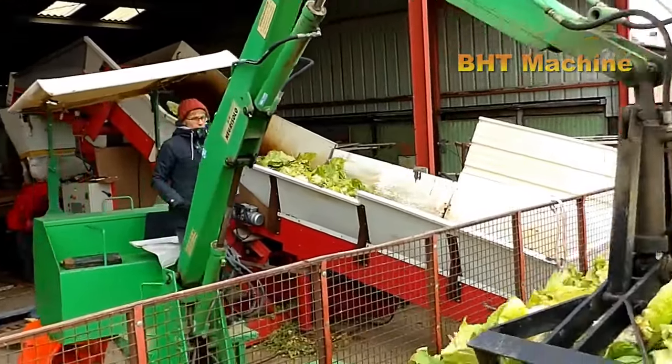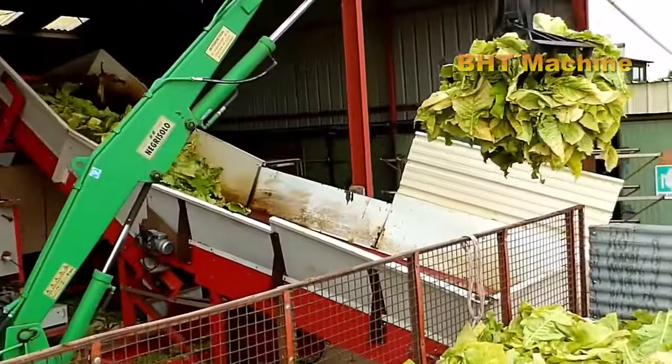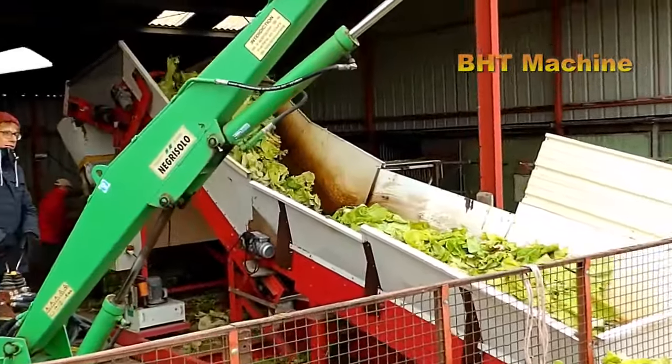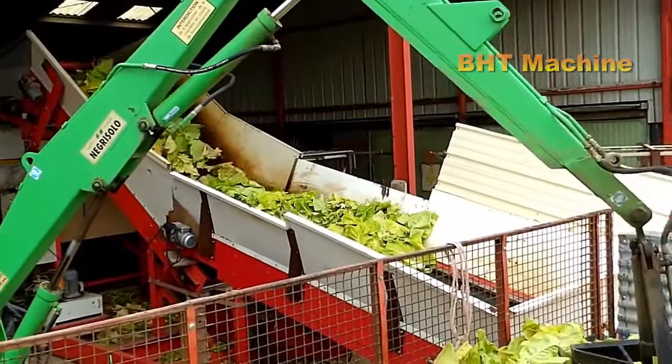The process of handling tobacco leaves after harvest is meticulous, with each step carefully executed by workers to ensure the highest quality of the leaves. Here's a detailed description of the process.